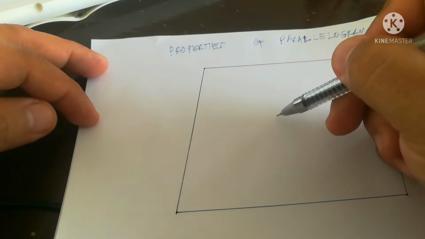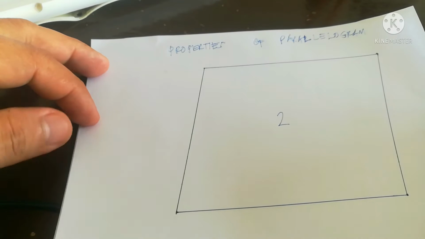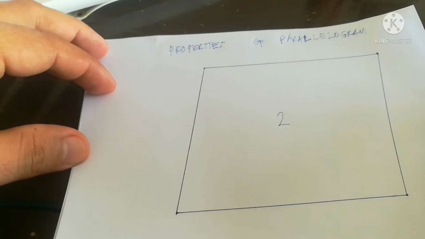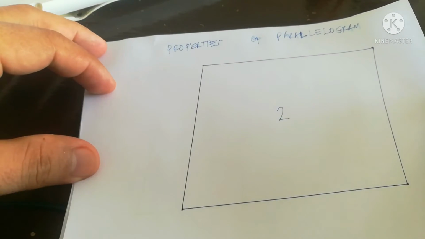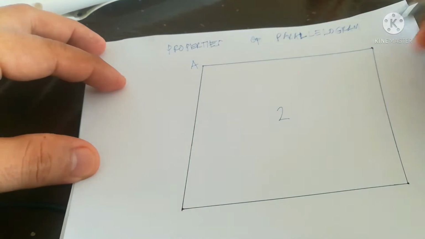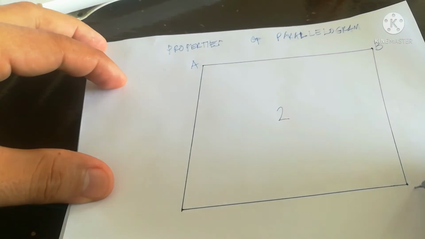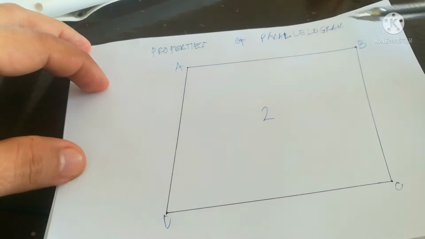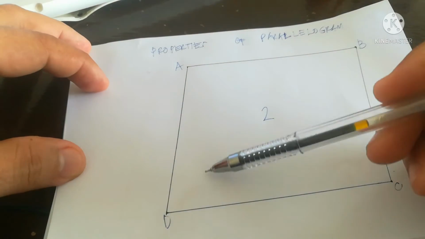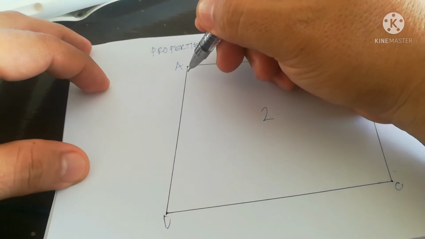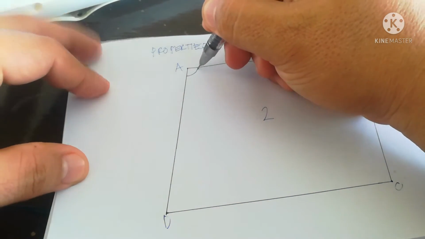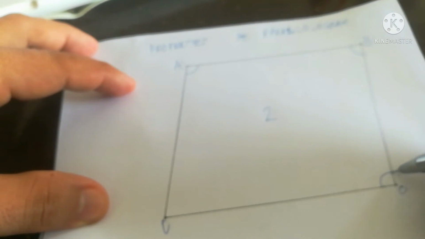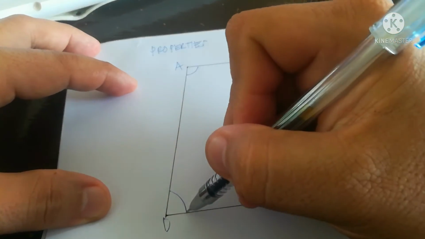Parallelogram property number 2: in a parallelogram, any two opposite angles are congruent. Again, if this is A, B, C, and D, this is angle A, angle B, angle C, and angle D. Angle is the opening of the two rays. Ang bukas sa duha ka sides.